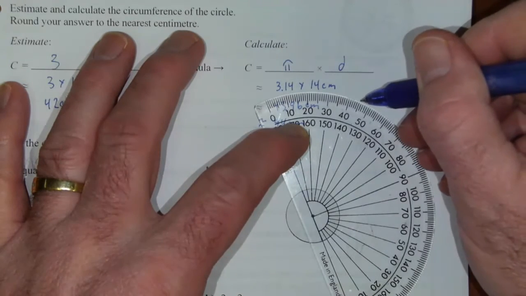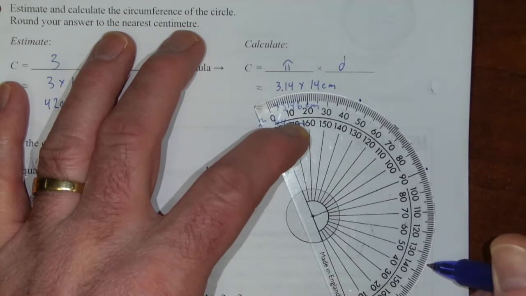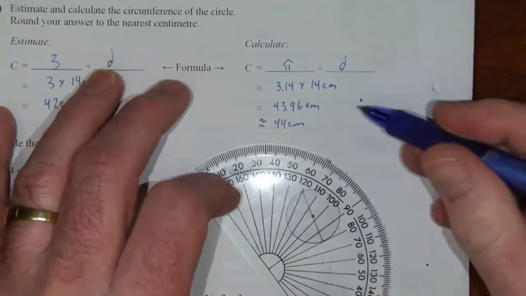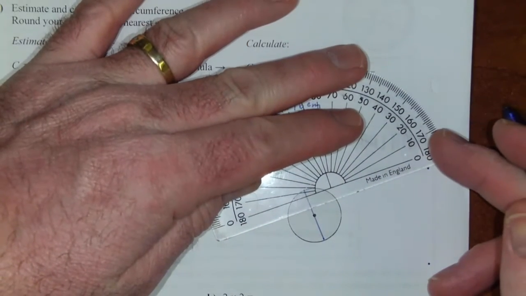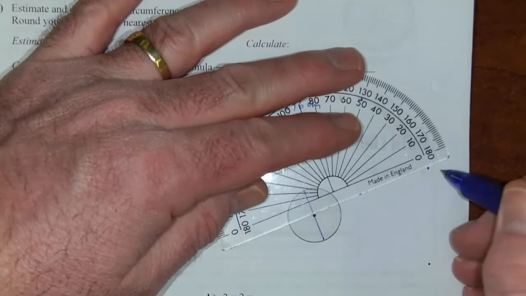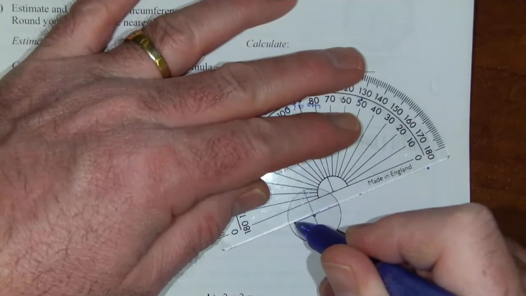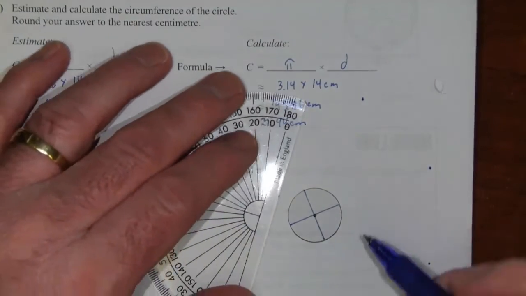I'm also going to mark 45 degrees, and I'm going to mark 135 degrees. Those 3 dots are going to come in handy here right away. So now, take the center one and line it up so that I can draw a straight line through the circle here. There, I've got 4 equal sized pieces.